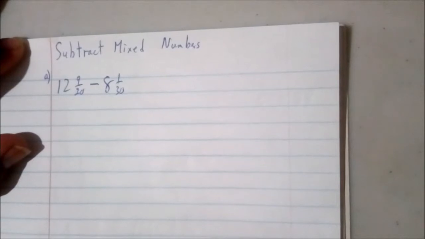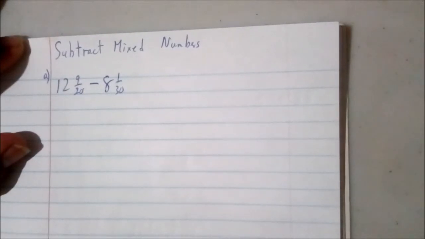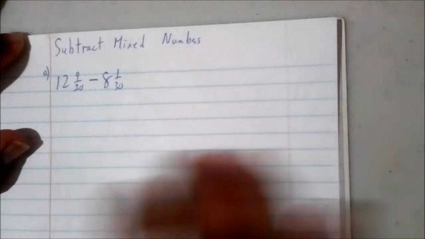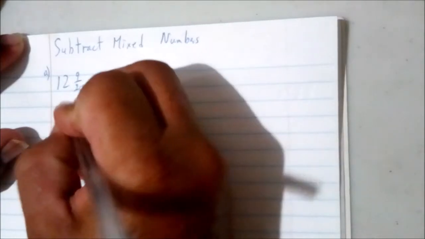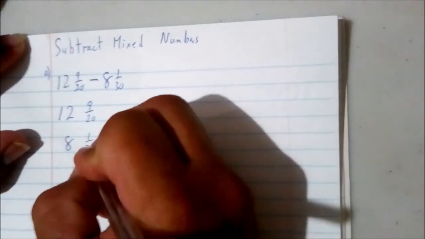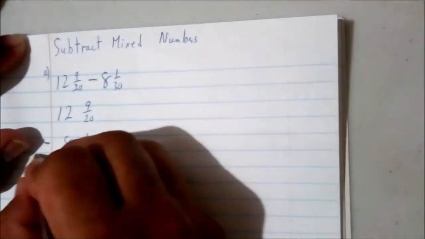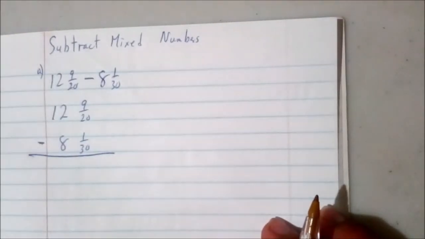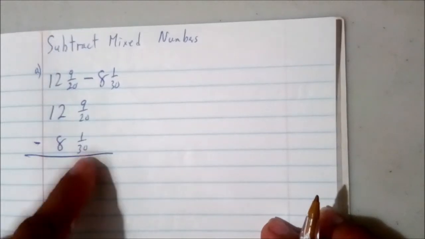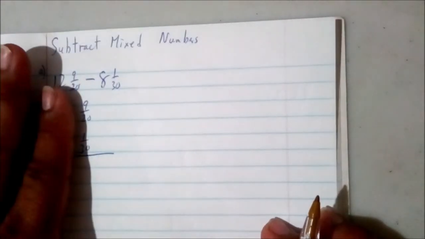Do we have a strategy? Yes. We'll perform the subtraction in vertical form. That's one of the methods, with the fraction in a column and the whole numbers lined up in columns. Then we will subtract the fraction parts and the whole parts separately. Same method we have been doing. So we end up with 12 9/20 minus 8 1/30. Remember, it's subtraction. Now the challenge is that we need to get them to have like denominators. Once they have like denominators, then we can proceed with the fractions by themselves.